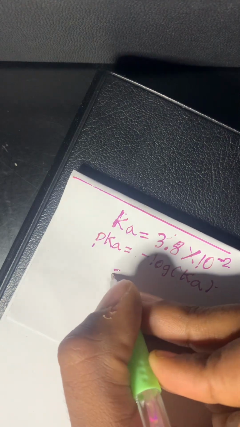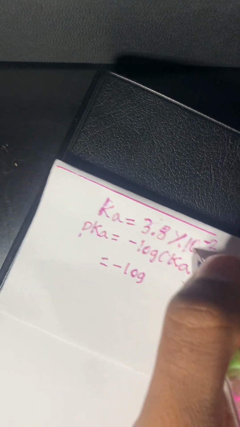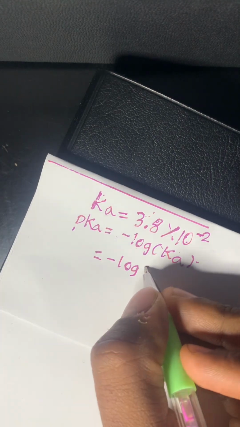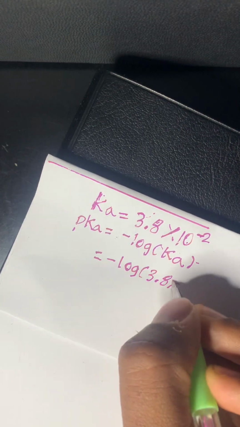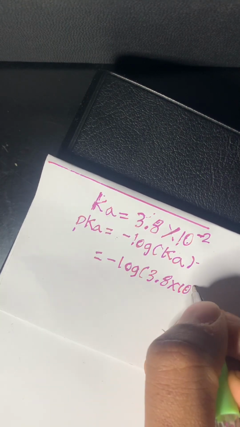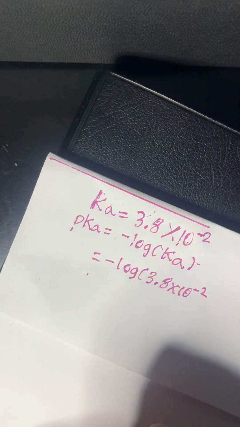So this will be written as negative log of 3.8 times 10 to the minus 2. So how would you approximate this?